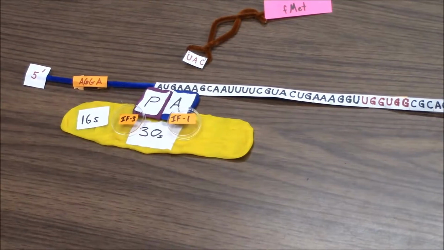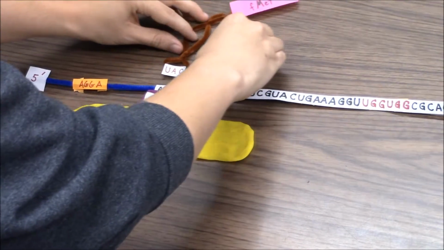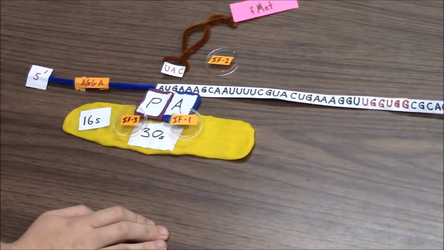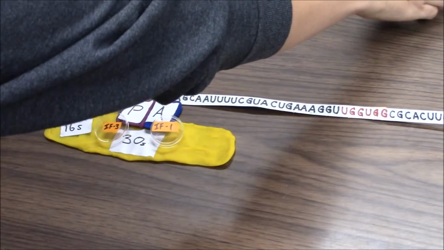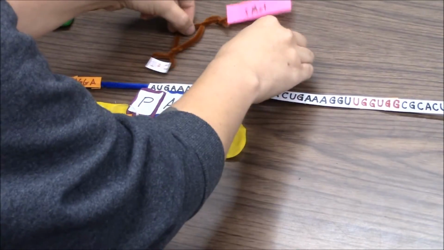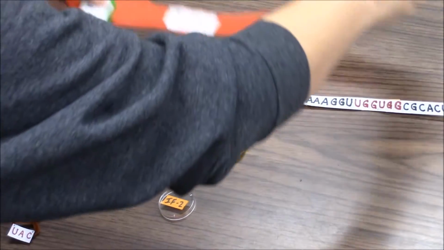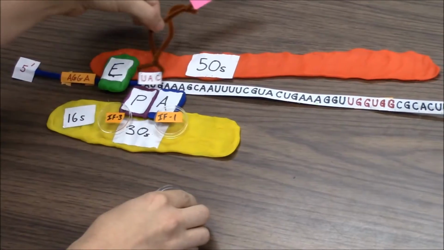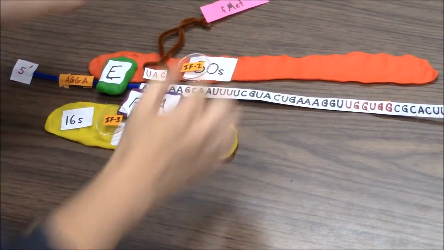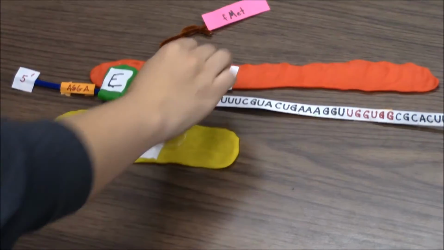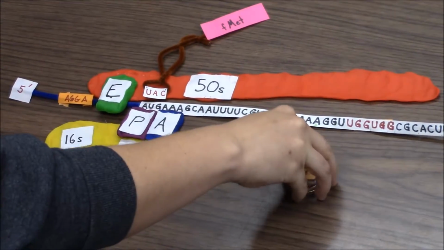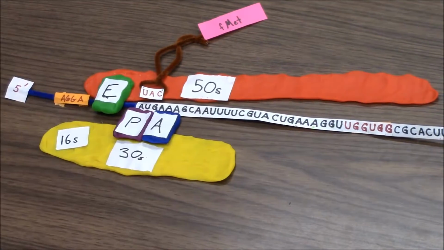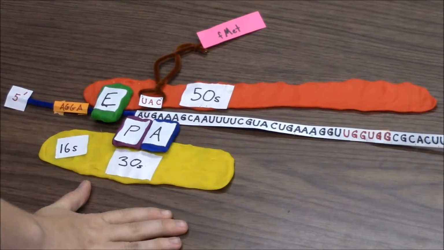Fmet tRNA will come in with IF2 bound to the GTP on Fmet. It will bind to the AUG sequence. At this point, the 50S subunit will come in and the GTP on IF2 will be hydrolyzed, which will release IF2, IF1, and IF3 from the ribosome. And initiation is complete, and we will move on to elongation.